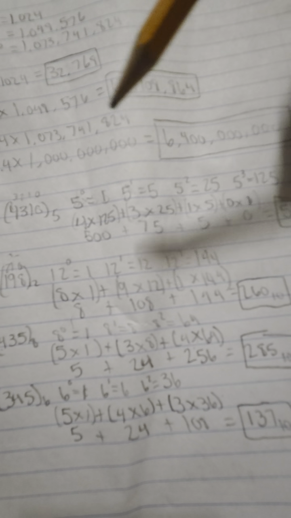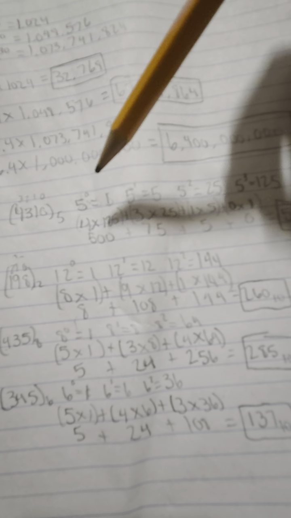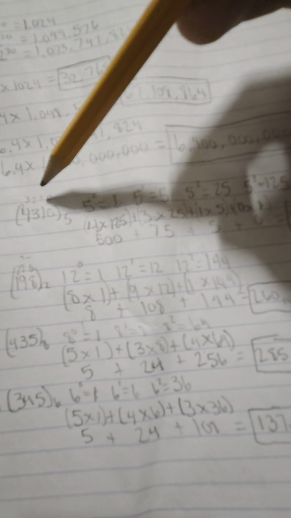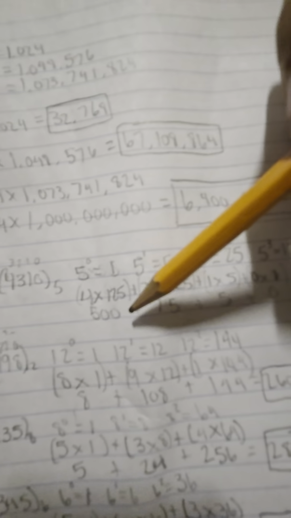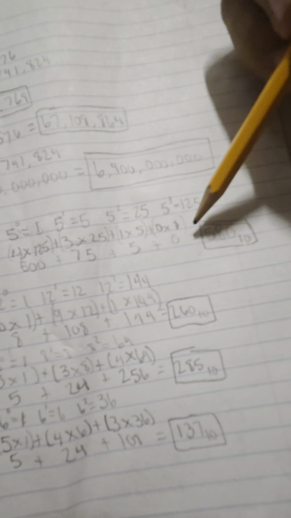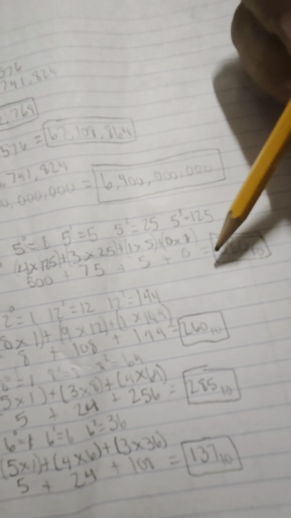After you get your base value multiplied with these right here, you go ahead and you add them all up right here. And then this is how you get your next base 10 value right here. Same goes for these as well.